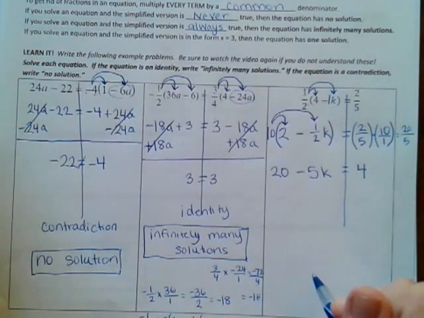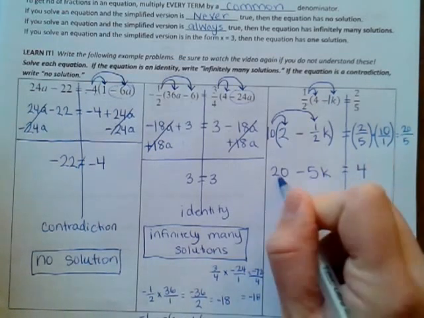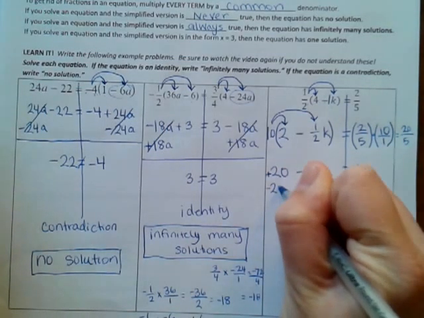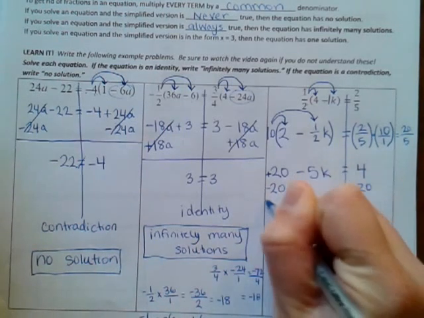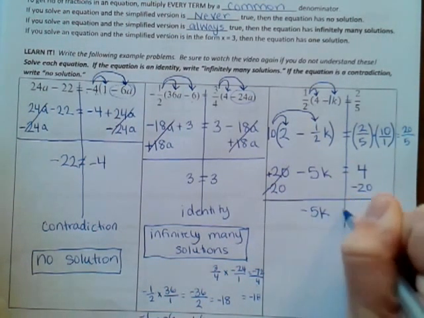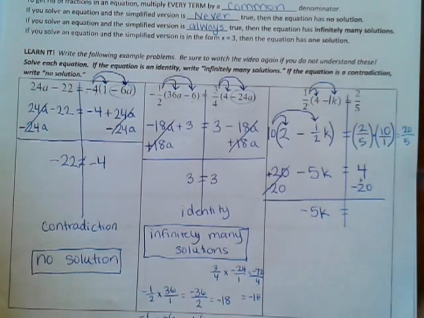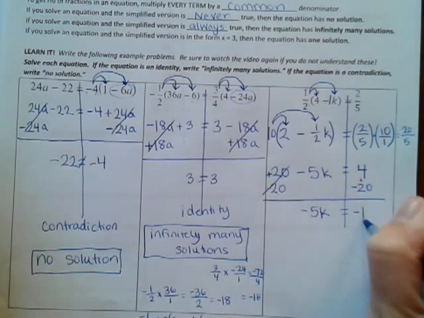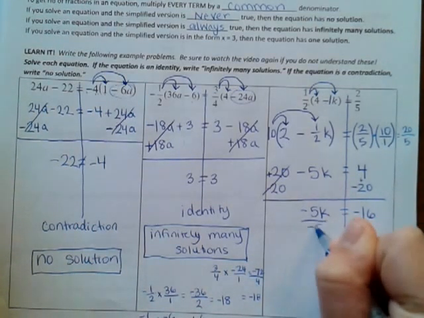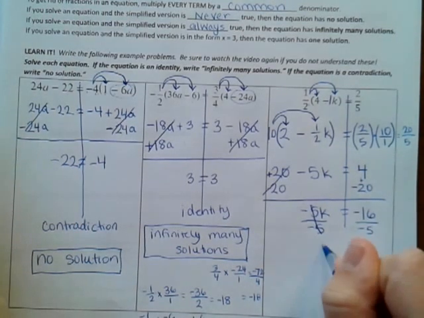Now I'm ready to undo addition or subtraction and get the k all by itself. So I want to move this 20. I know there's an invisible positive in front of it, so I'm going to subtract 20 from both sides. That gives me negative 5k equals 4 minus 20, or 4 plus a negative 20, which is negative 16. Now I'm going to divide by negative 5 on both sides. Now you can tell this isn't going to come out evenly. That's okay. Sometimes we get fraction answers.